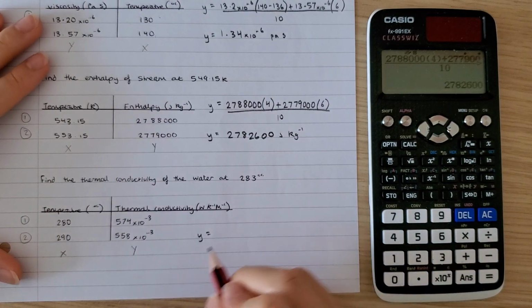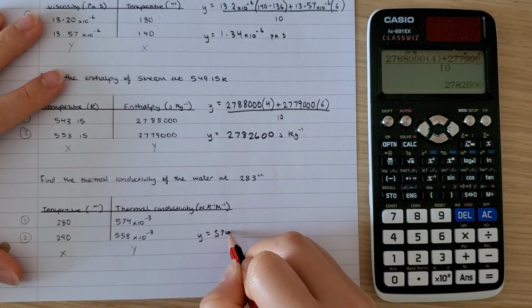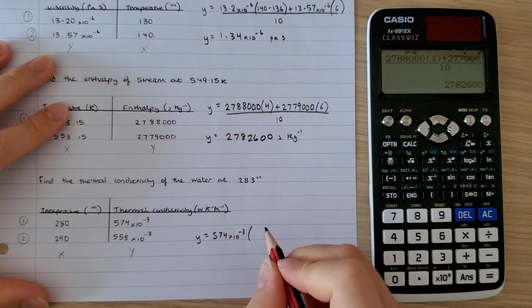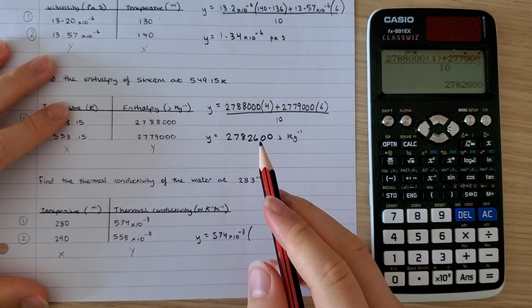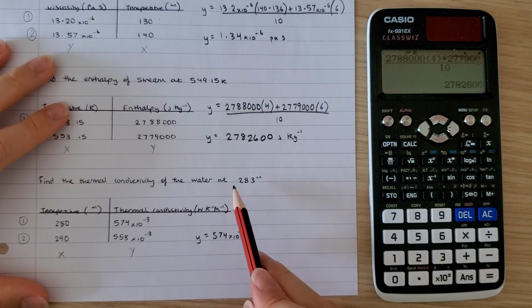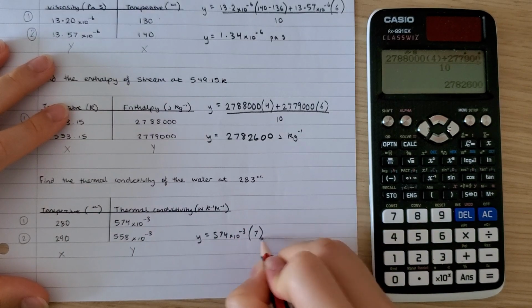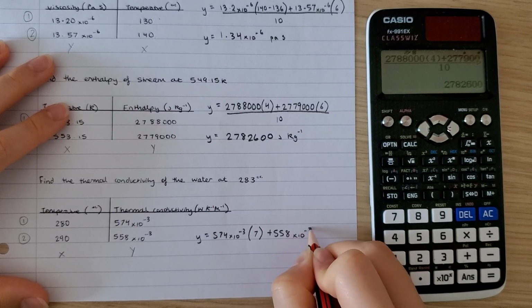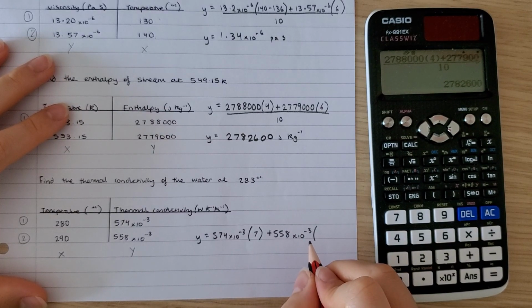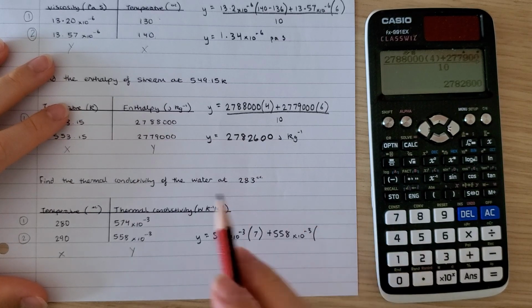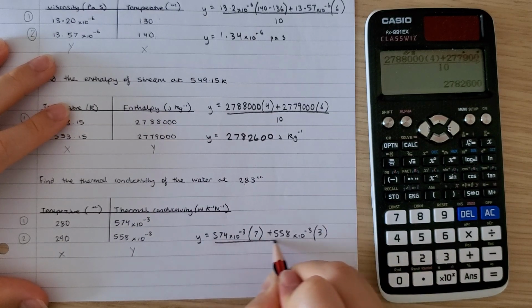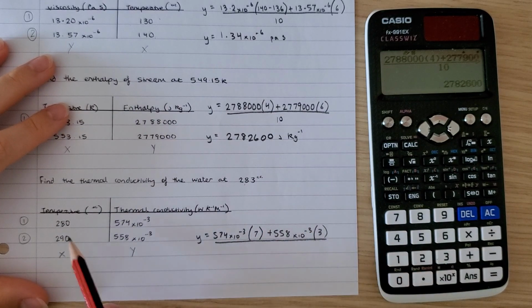We have Y1, 574 times 10 to the negative 3, multiplied by X2 minus X, so 290 minus 283, plus Y2 multiplied by X minus X1, which is 3, all divided by X2 minus X1, which is 10.